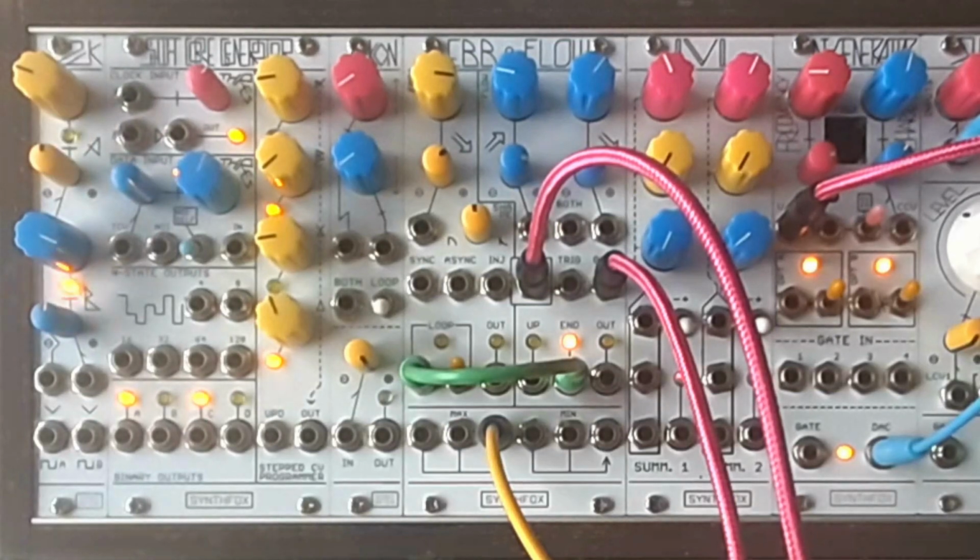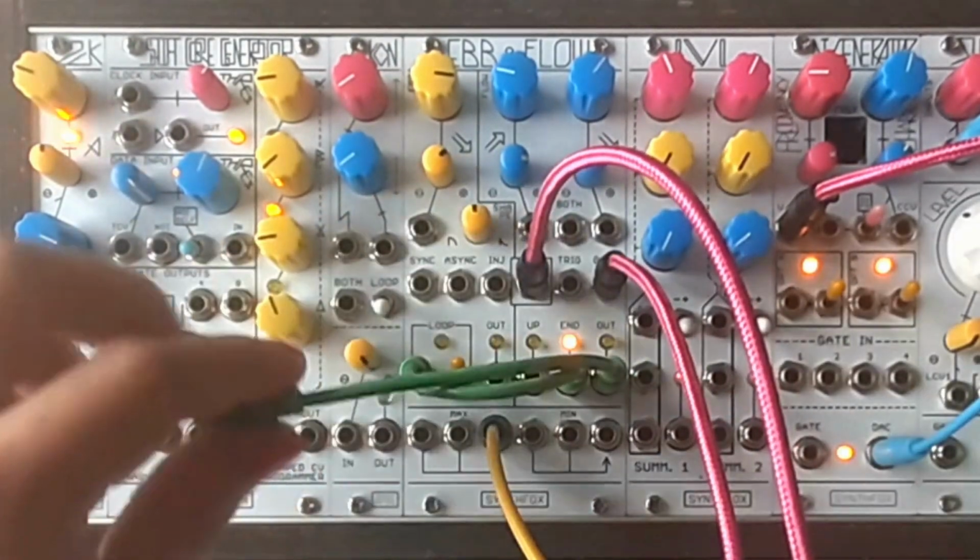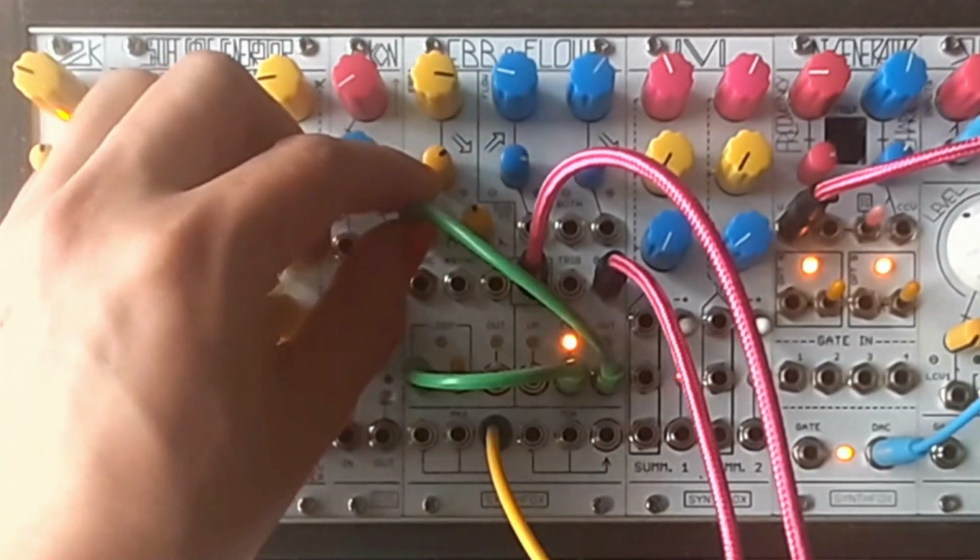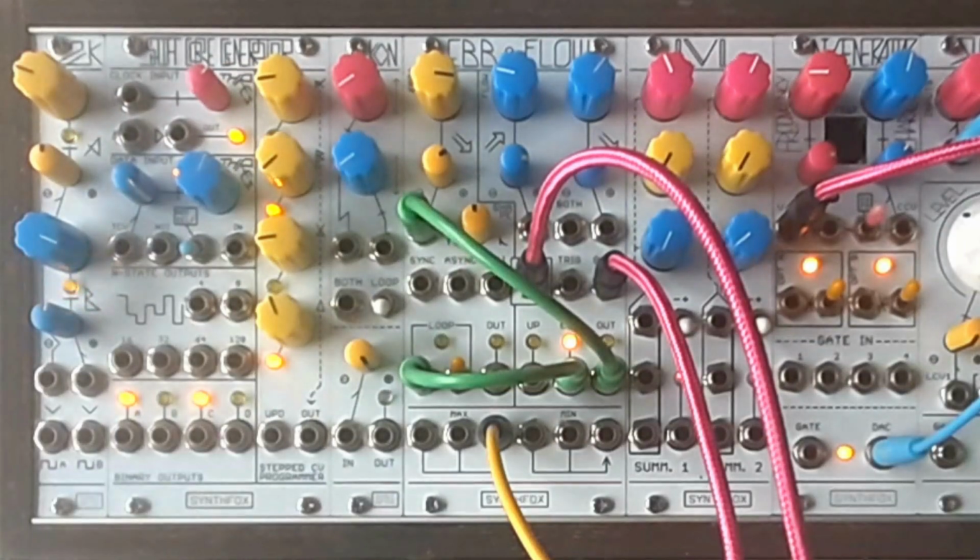One last trick I will show today is to use the flow slope output and put it to ebb's time CV input. This makes ebb become faster or slower depending on the attenuverter position as the flow slope rises, and vice versa when it falls.